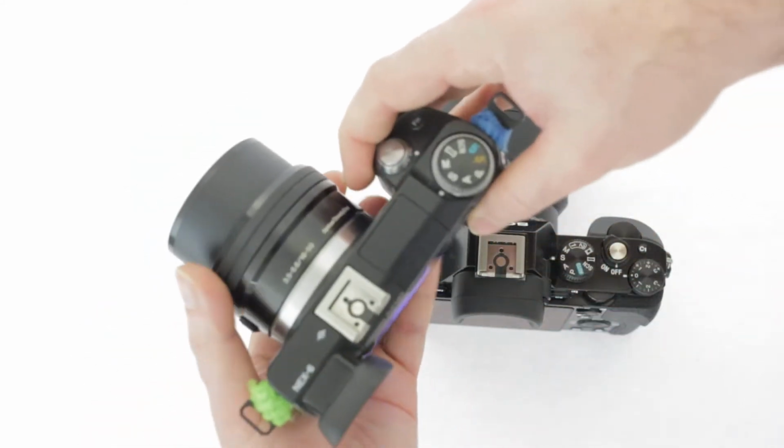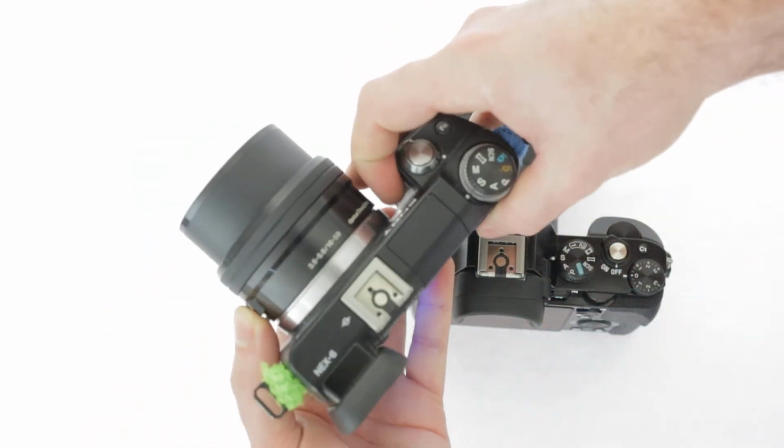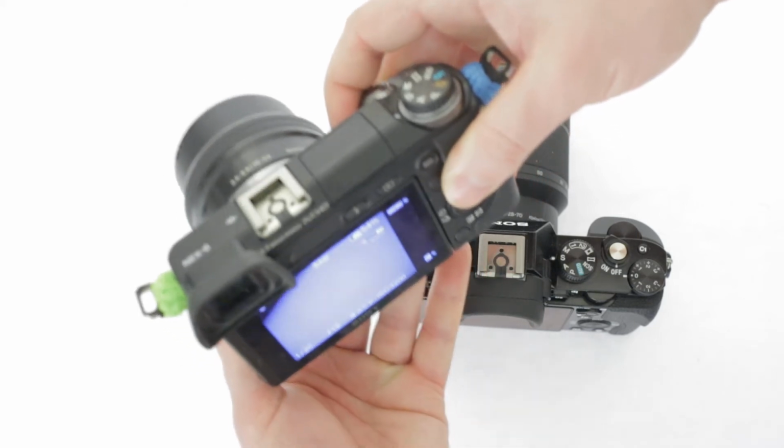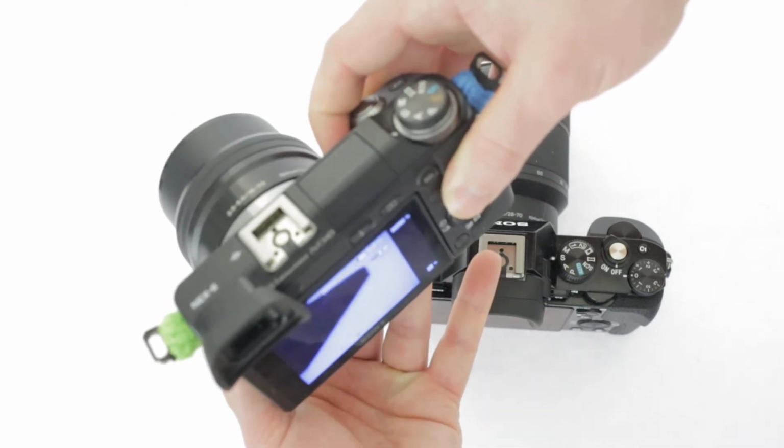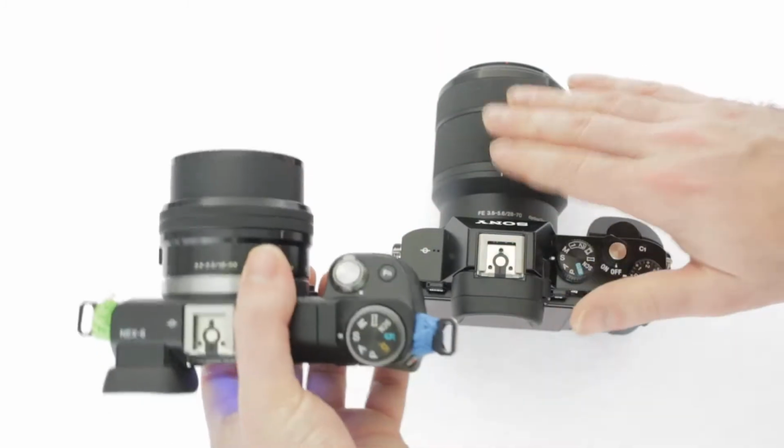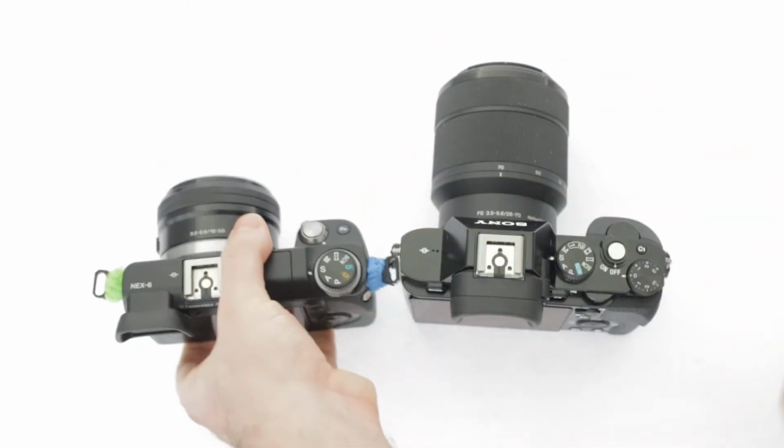I do prefer it over the fully automatic zoom of this. So it's just a button that you press. I do prefer the manual zoom on that.